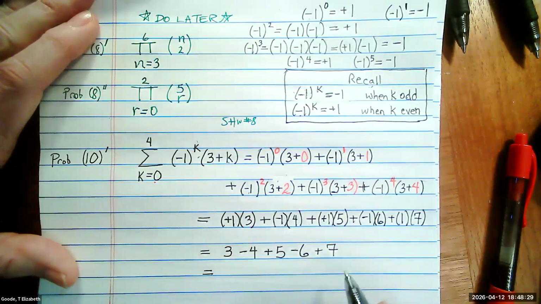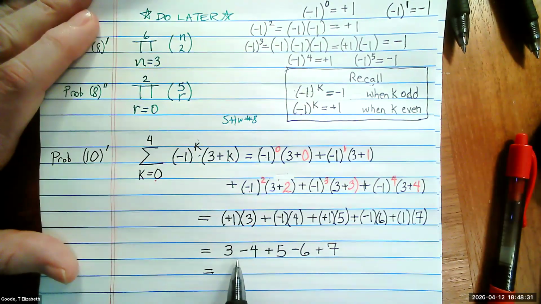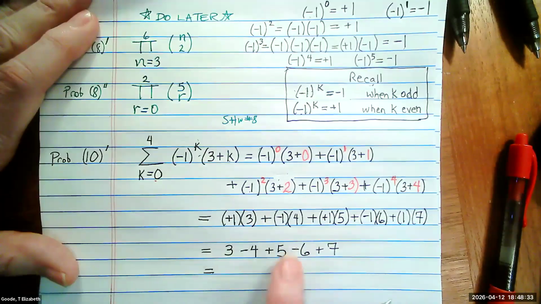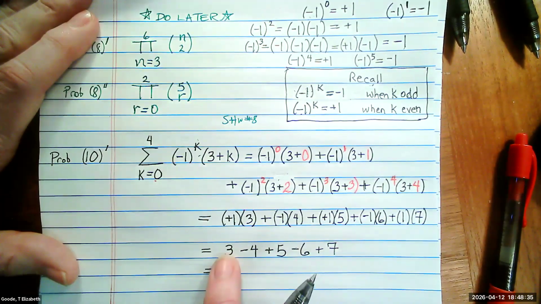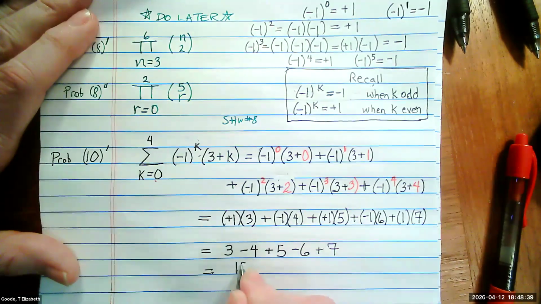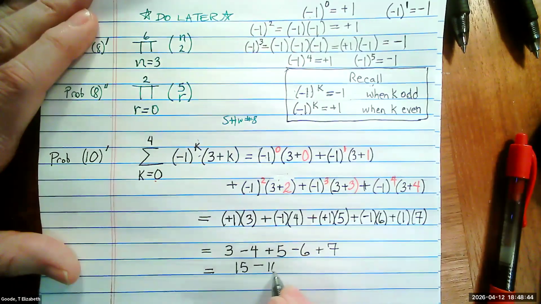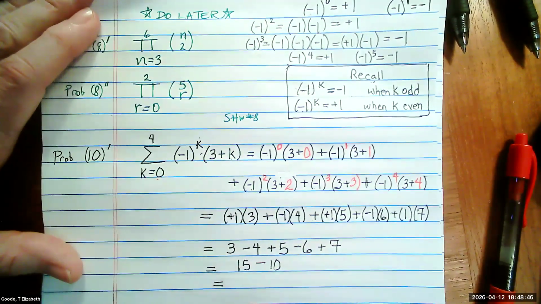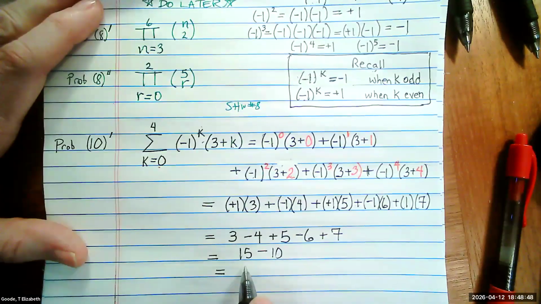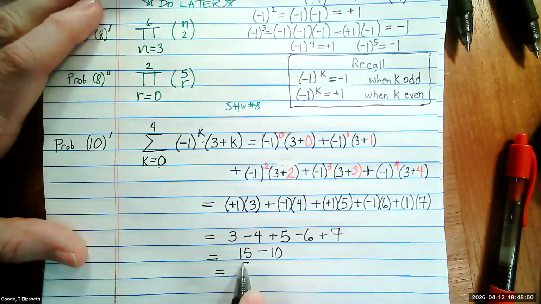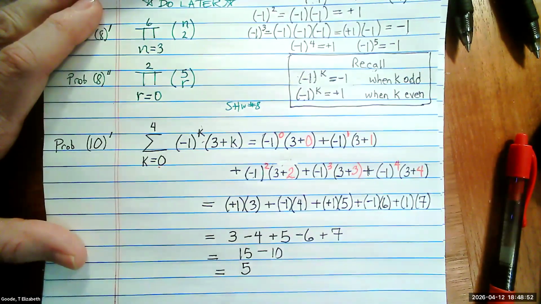And then we can just figure out what that is. If you want to add the positives up together first, 3 plus 5 is 8, plus 7 is 15, minus 4 minus 6 more is -10. And so what's our final answer? Final answer is 5. Good.